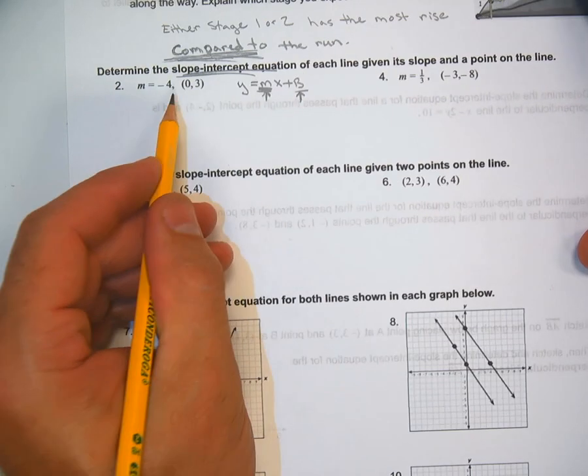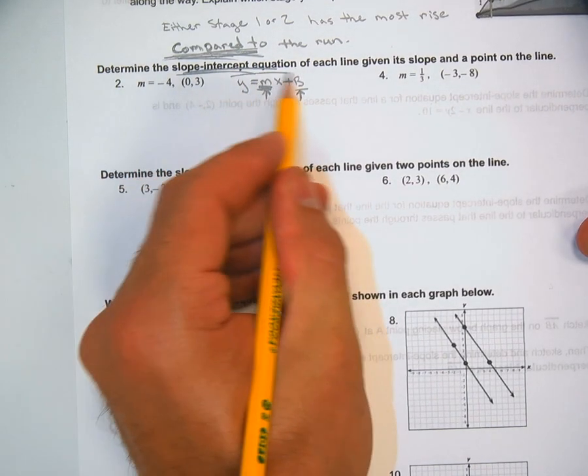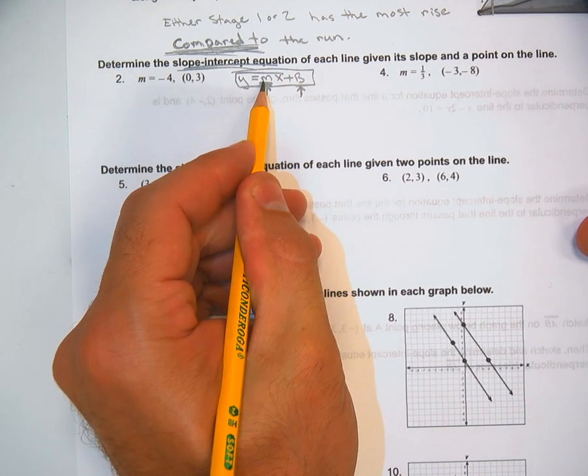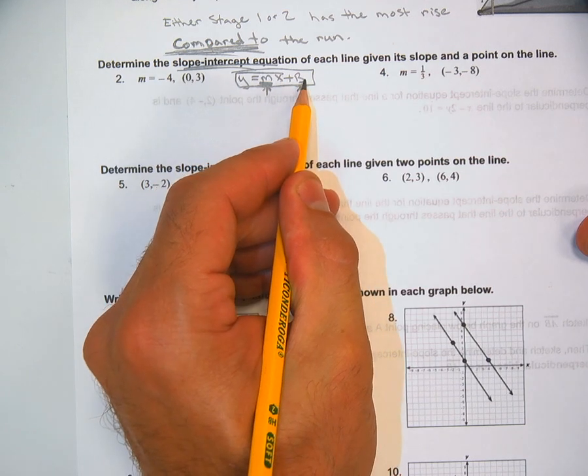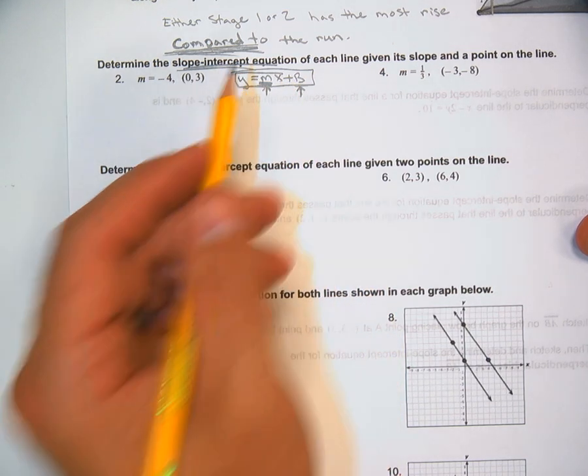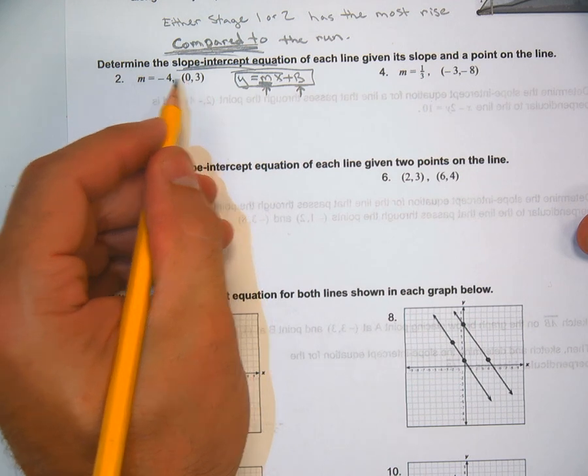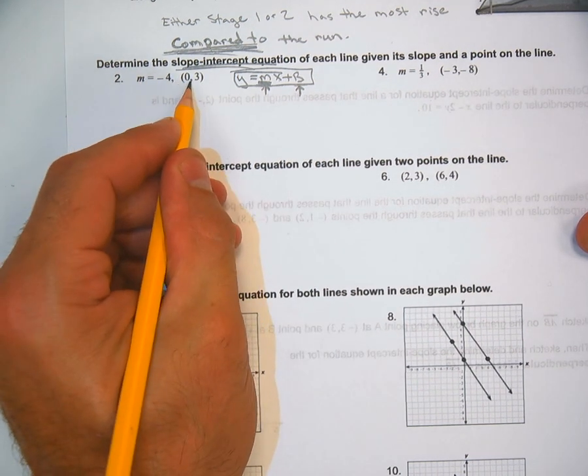So what we've been given here, this is how we want our equation to look at the end: y equals some number x plus or minus some number. That's the slope-intercept equation. But we're not given the slope and y-intercept. What we're given is the slope and a random point.